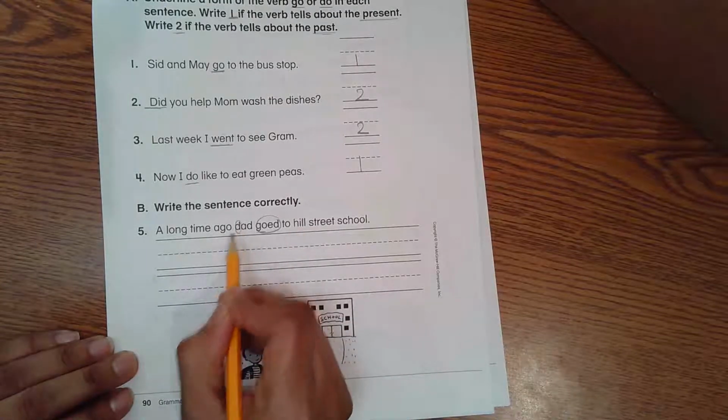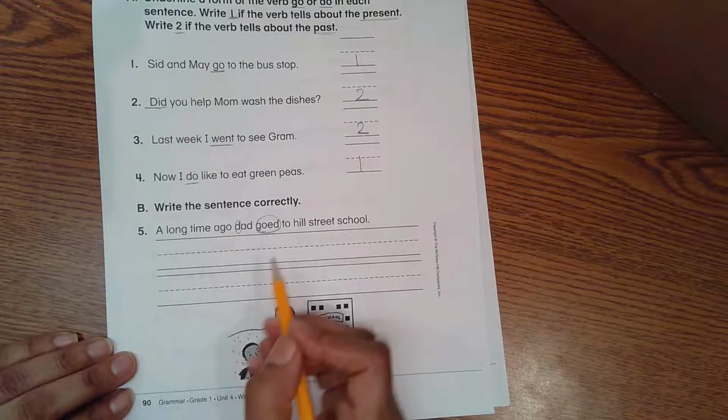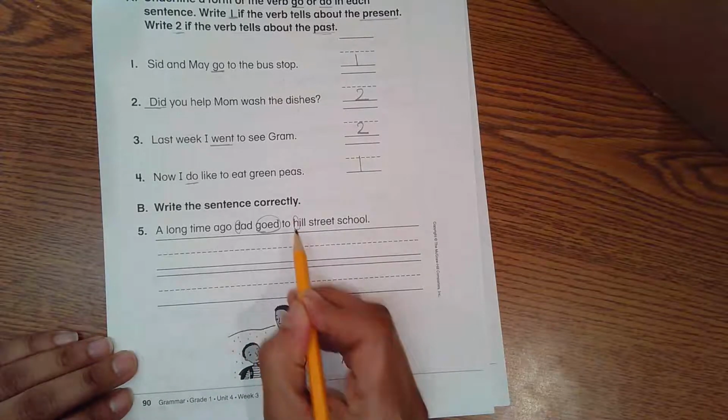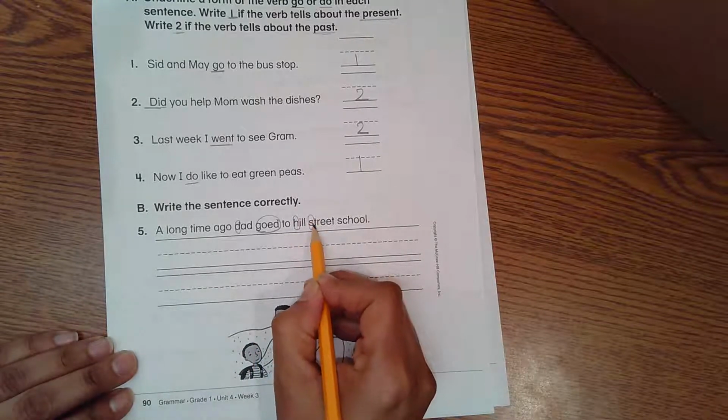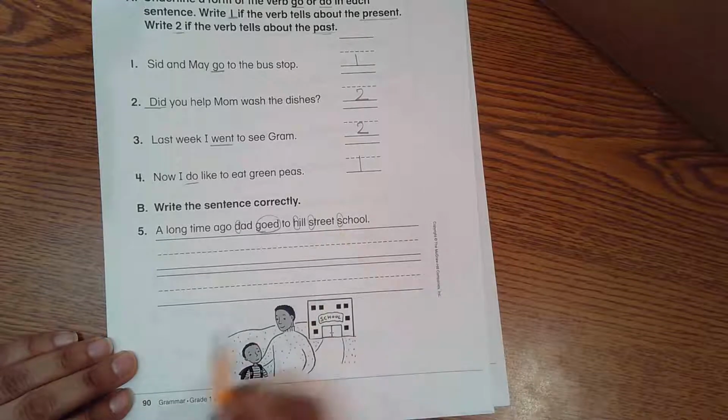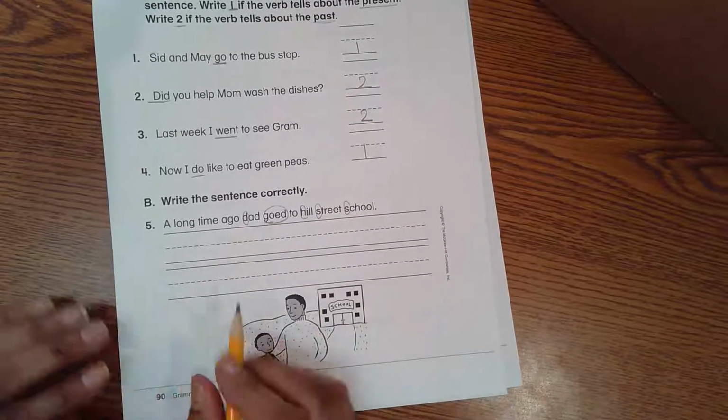So that's the grammar. Okay. Do we have any other mistakes? Yes. Dad needs to be a proper noun. Capital letter. Hill, capital letter. Street, capital letter. School, capital letter. So I need to fix all these mistakes.